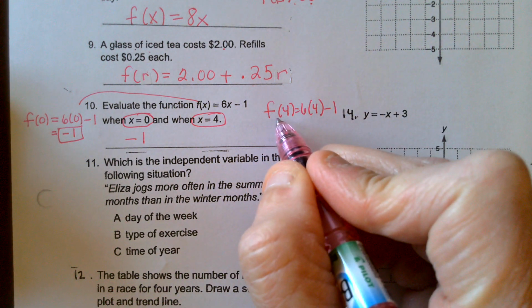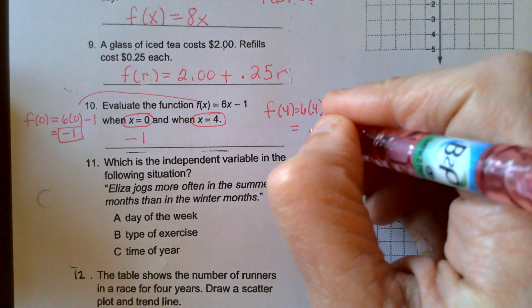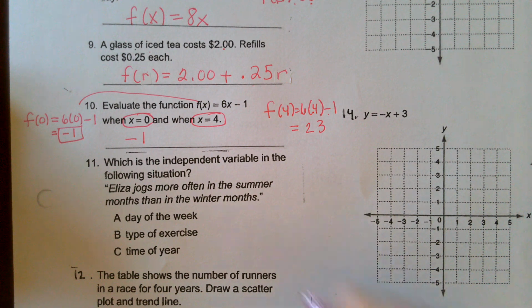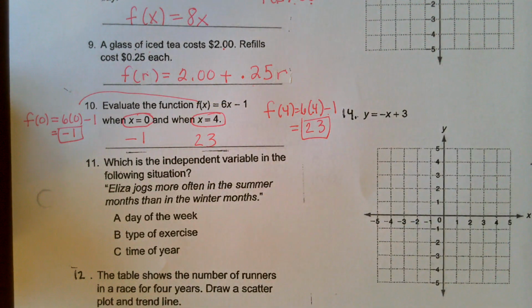Okay, again, notation, don't touch. Go to the right. 6 times 4 is 24. Minus 1 is 23. That is my answer for that. Two separate ones.